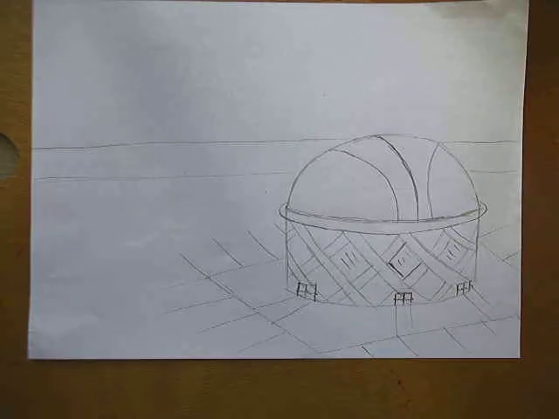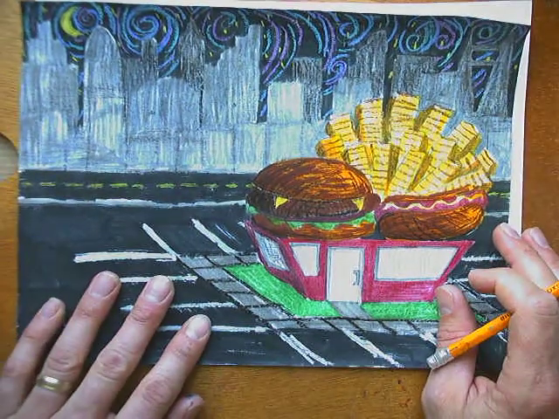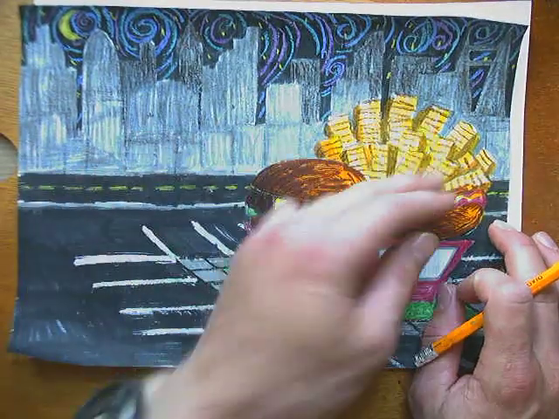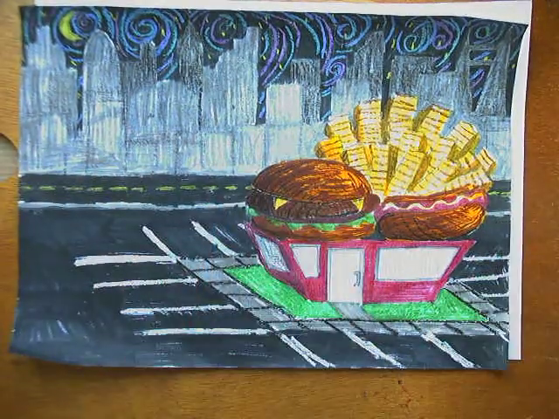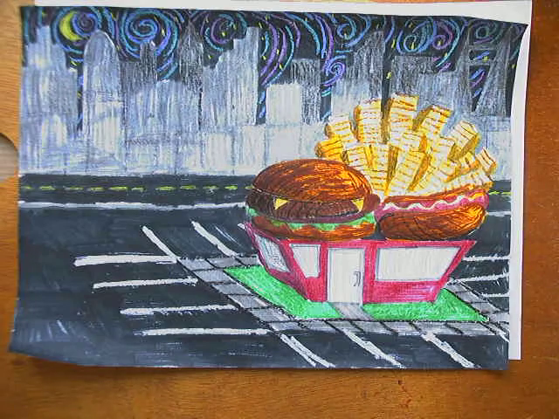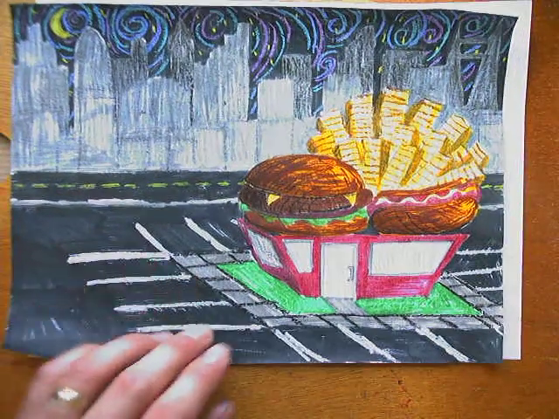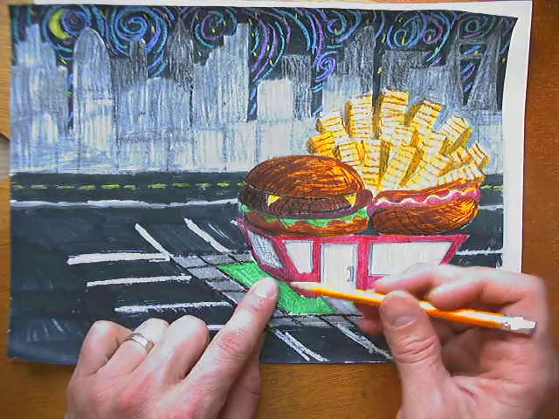So think of what details you could put in there to let us know not just what your building is, but where it is situated. Like in mine here, I decided to include some buildings in the background so that you would know that my diner is in the city.